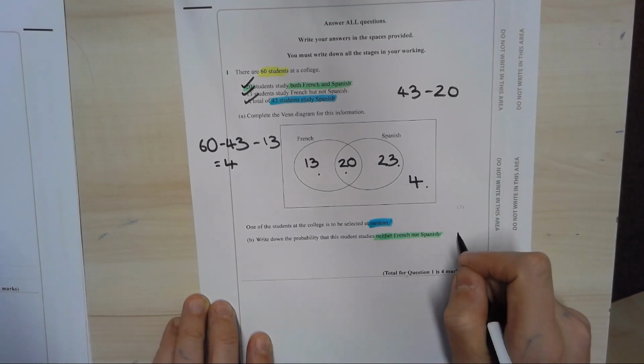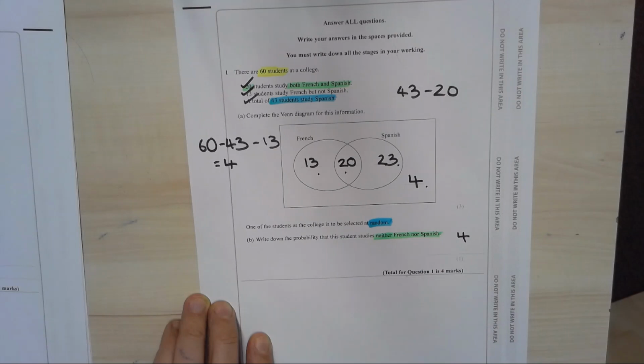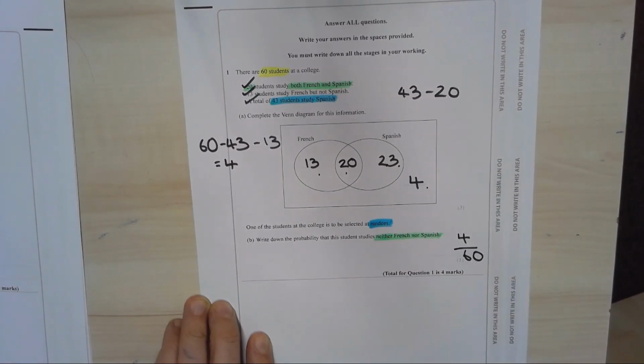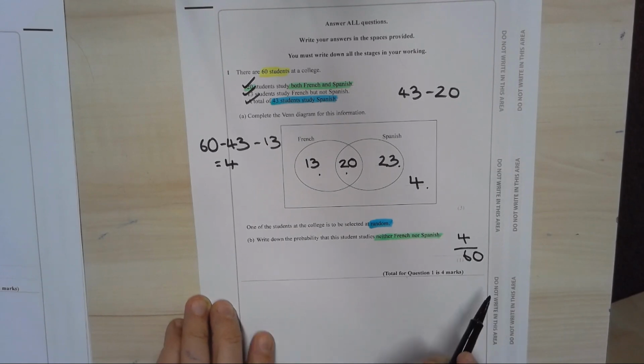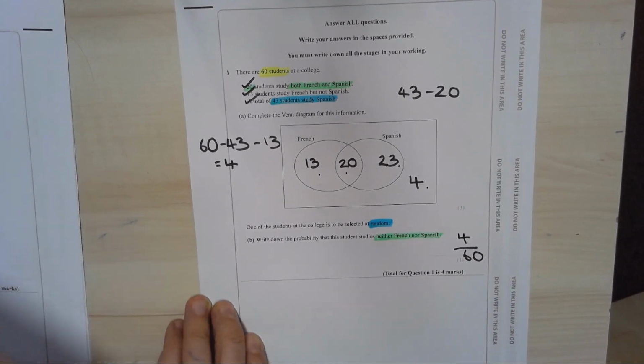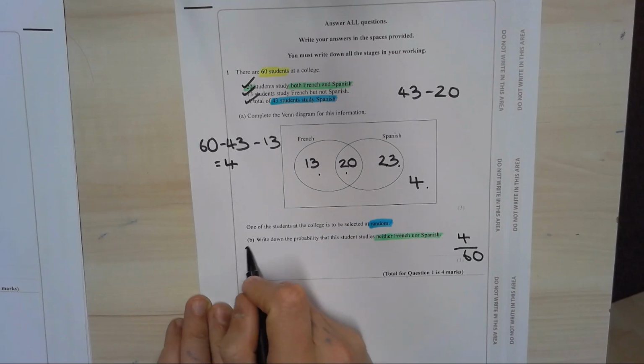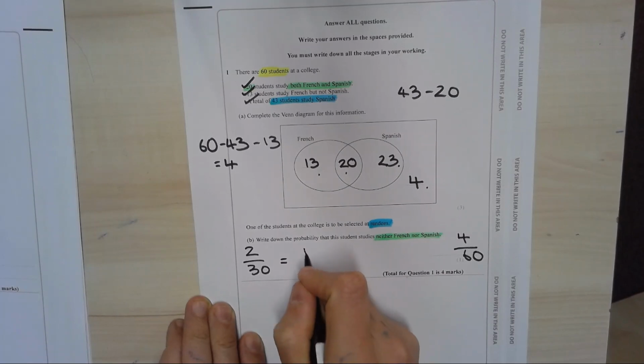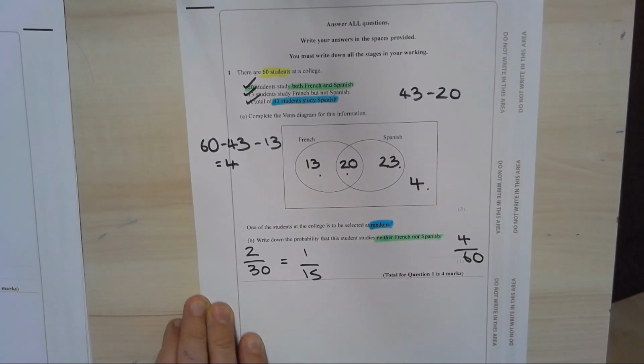So our 4, that's our numerator, and we're looking for the total number of students as well, and we know that from the question is 60. So our answer here is 4/60. 4 is our numerator, 60 is our denominator. Of course, with this question you could have any answer that is equivalent to 4/60. So perhaps you've simplified to 2/30, perhaps you've simplified to 1/15. Any of those options is fine. It's the equivalent fraction that's needed.